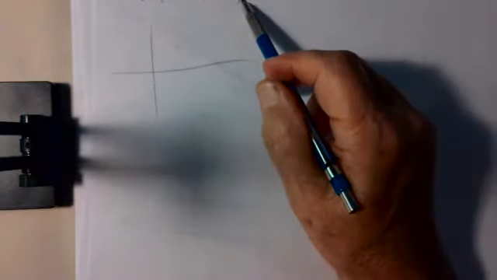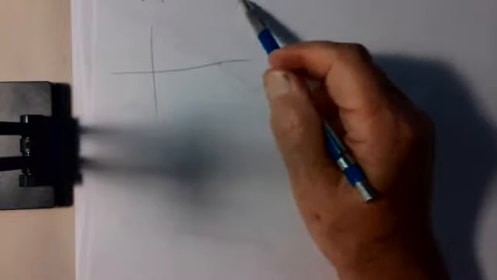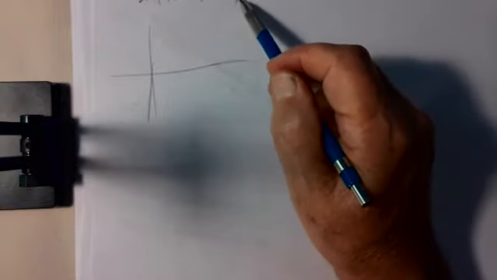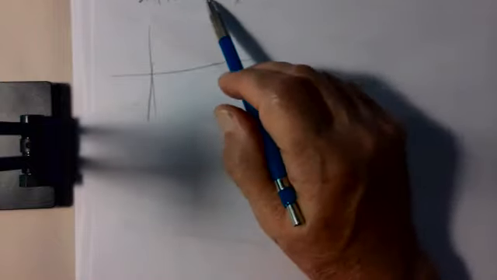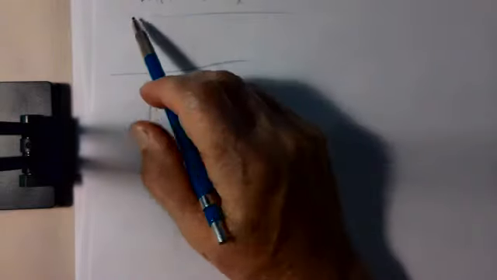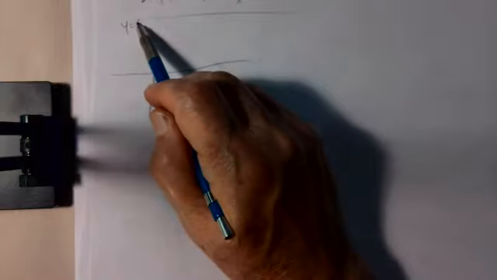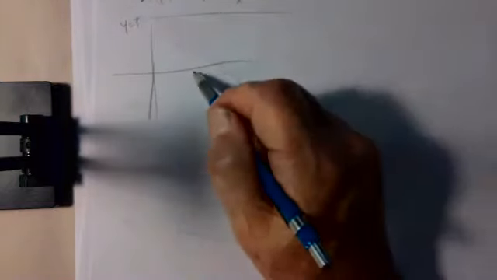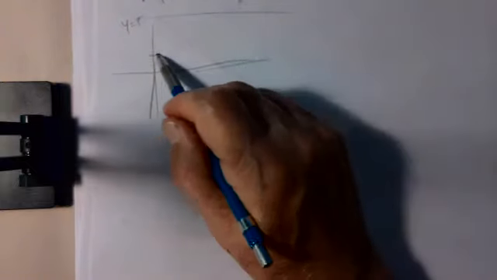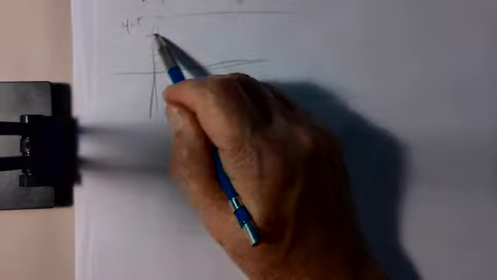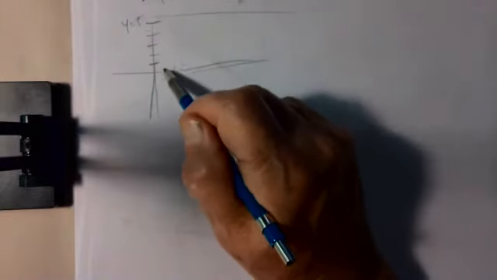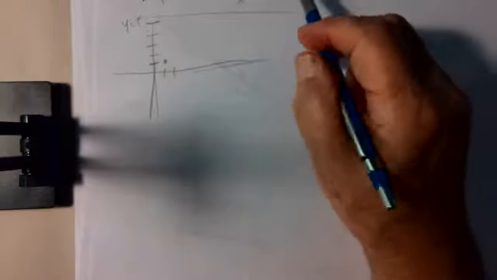It's not defined when x is 0. But as x goes to infinity, this is approaching y equal 5. That's a horizontal asymptote. Let's see. When x is equal to 1, it takes on the value 1.